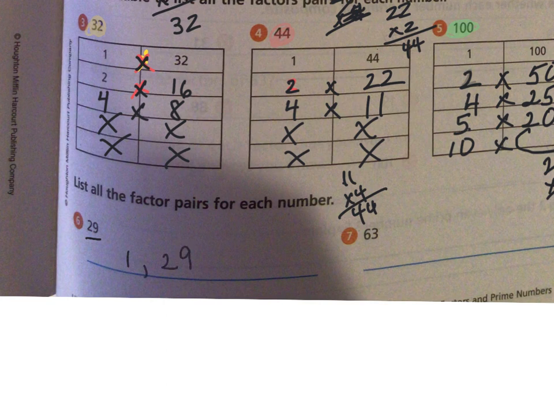That's a pair. We should actually put and in the middle, guys. 1 and 29, because there's nothing that I can times that's going to come out evenly to equal 29. You can kind of tell that by looking at 29, that when you know your multiplication table, there isn't anything that we can times to equal 29. So when they say write all of them, there's only one pair for that one.